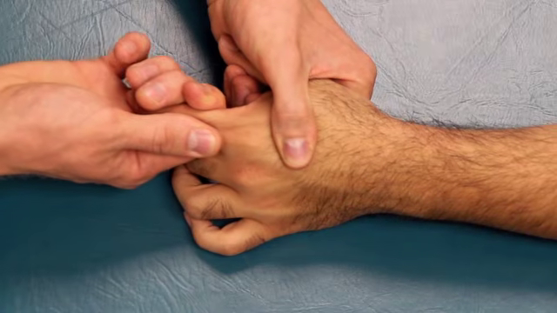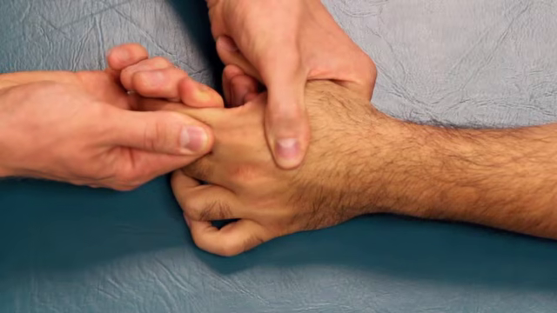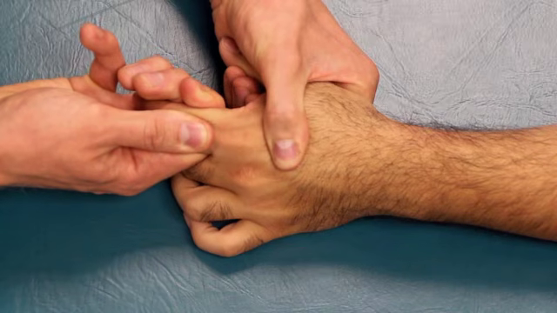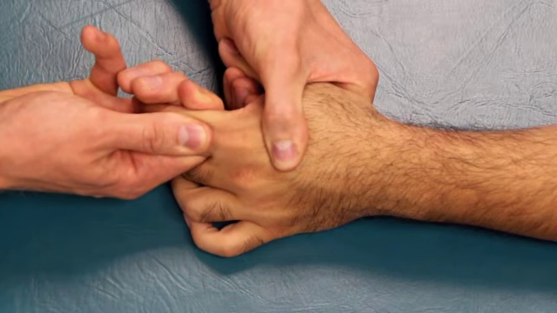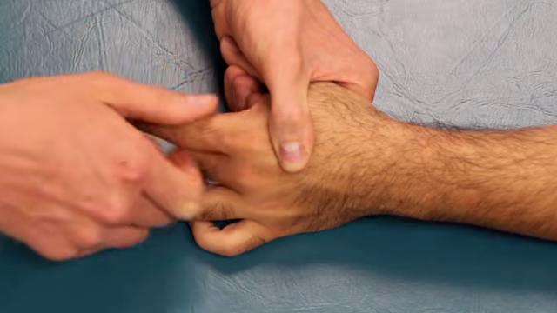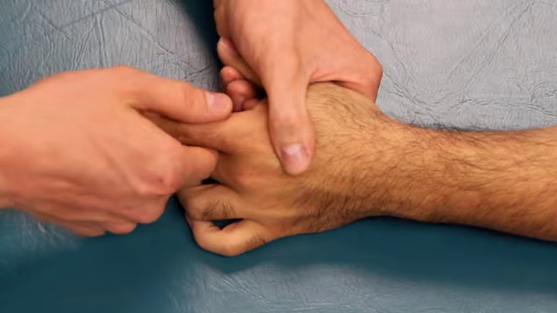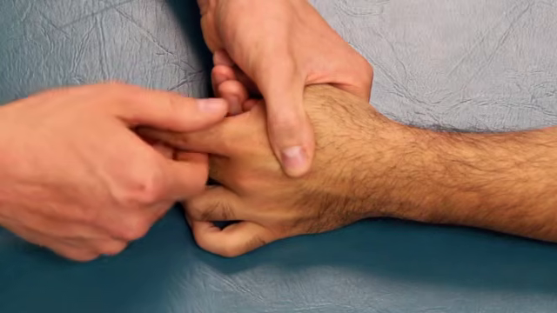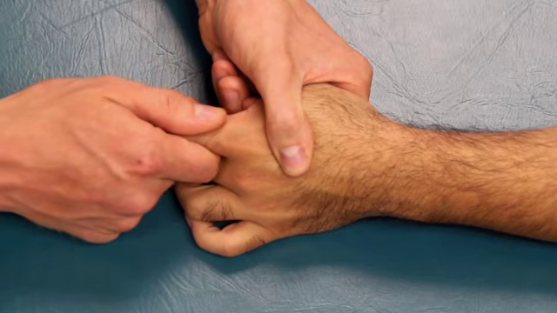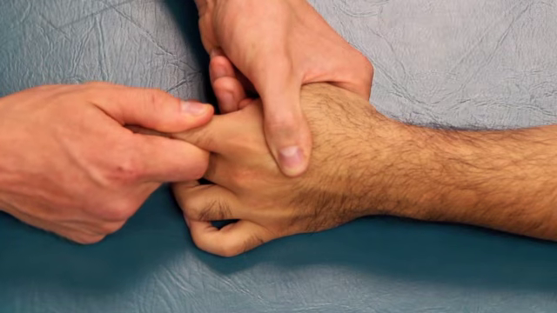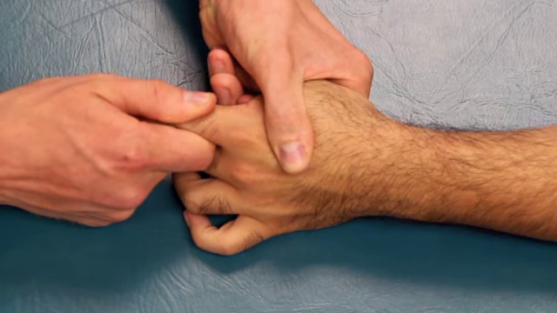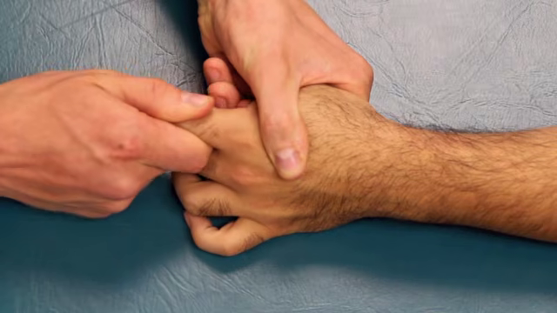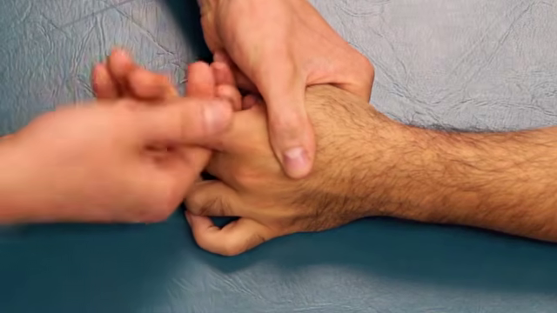Then I'm going to apply distraction, push the proximal phalanx dorsally. That is for restricted extension at the MCP joints. For restricted radial deviation, or I guess in this case it would be abduction, I'm going to apply a traction force and then push the proximal phalanx in a radial direction for restricted abduction of the second MCP joints.